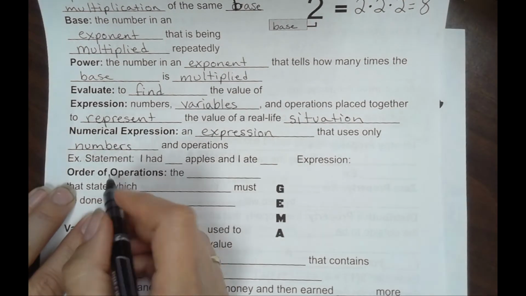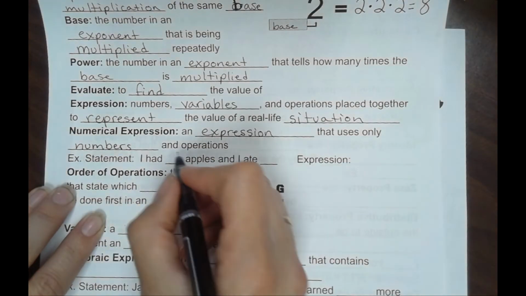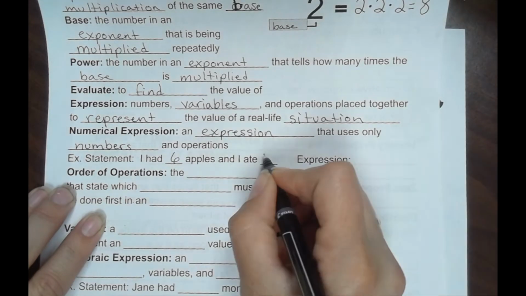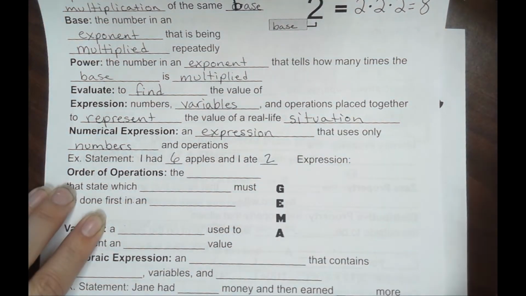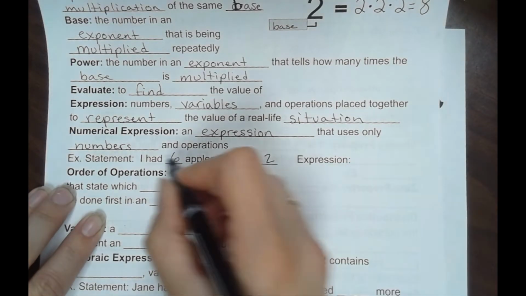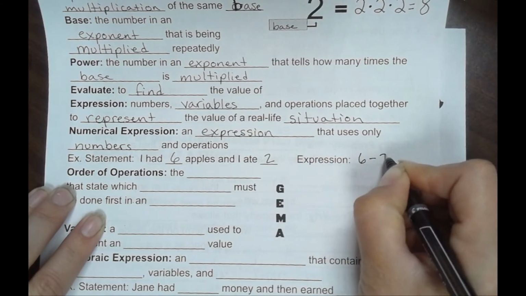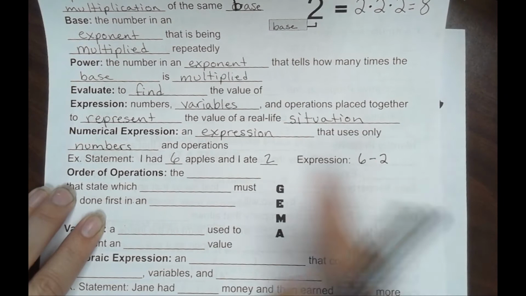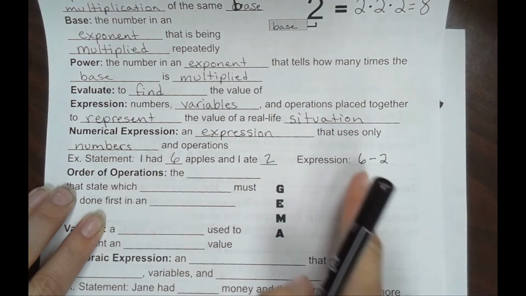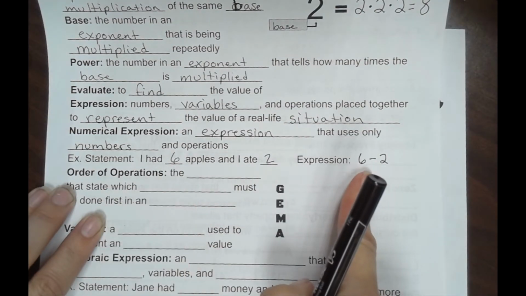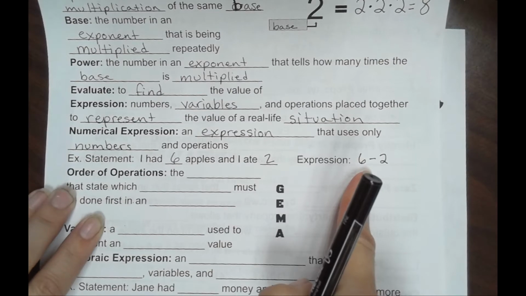Okay, here's an example. If I have this statement, I had 6 apples and I ate 2 of them. The expression would be, so you're just turning this into math language, 6 minus 2 is the expression. Here's the statement in real life. Here's the mathematical expression of what happened.